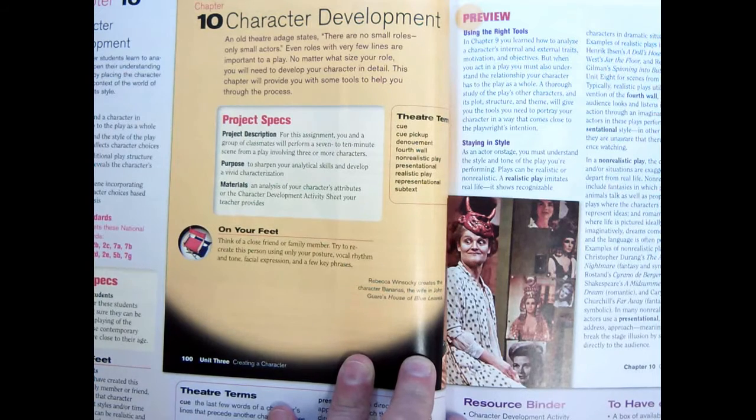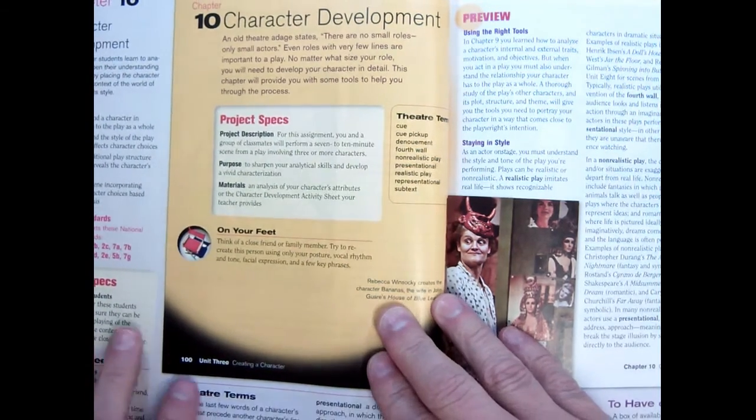I have seen personally at contests where actors with few or no lines won awards because they just were so good in their role, even though they were not a major character. So all roles are important. No matter what size your role, you will need to develop your character in detail, and that's what we're going to be looking at in this chapter, is how to do that.